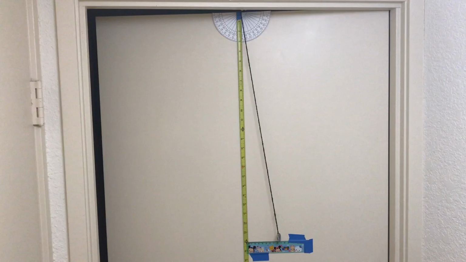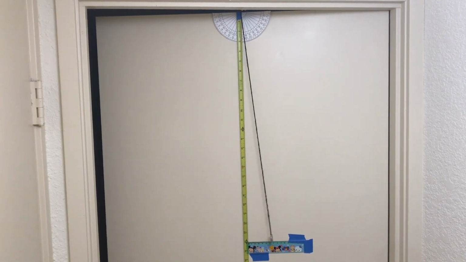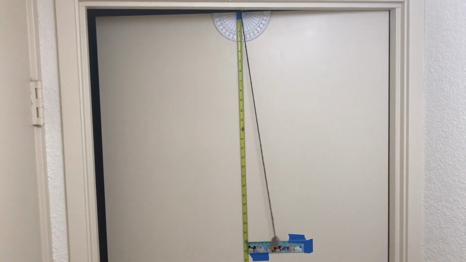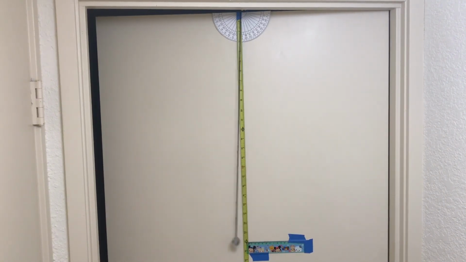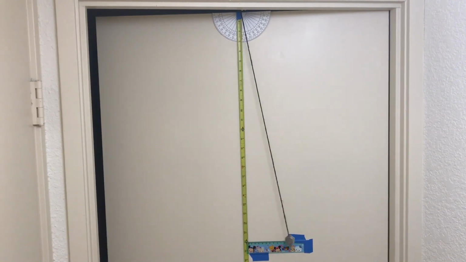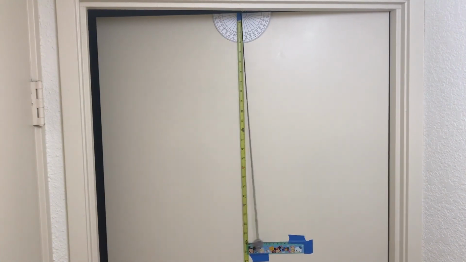Ready, go. This is 20 grams, 4 nickels. It's 30 grams, 40 grams, and 50 grams, 10 nickels.